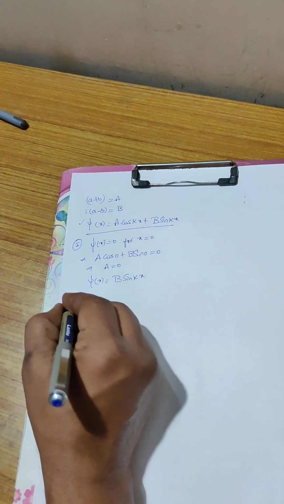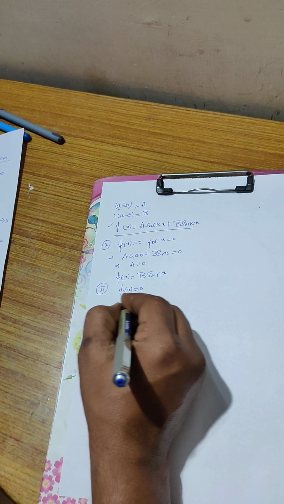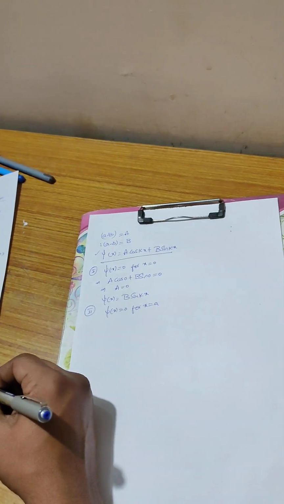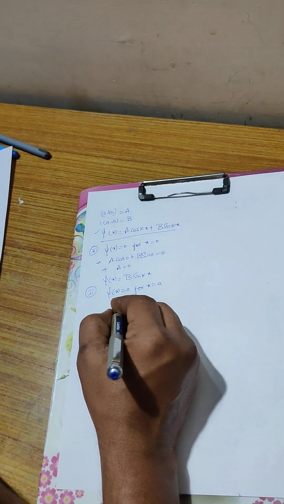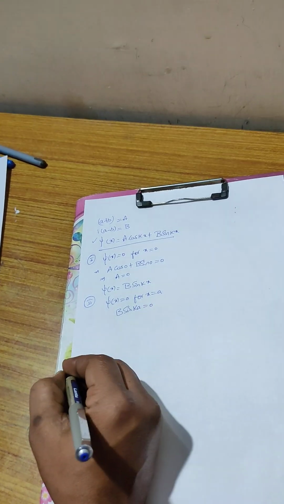Now imposing the second boundary condition, that is ψ(x) = 0 for x = a, at the boundary of the well, we get B sin ka = 0.